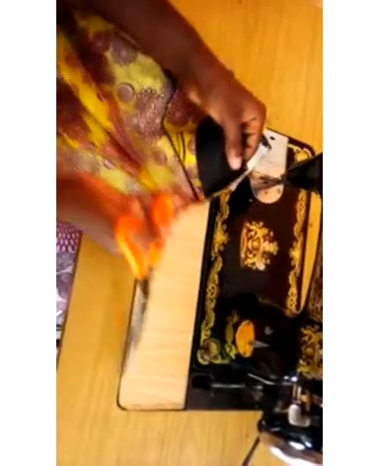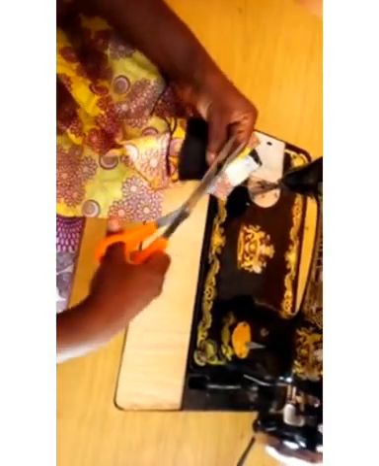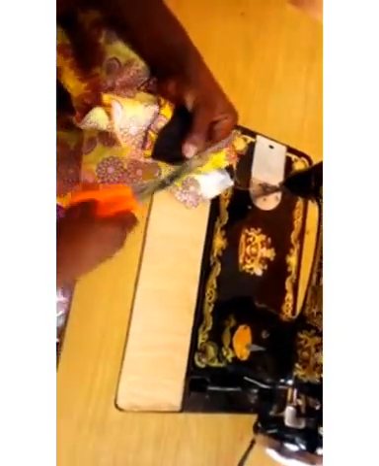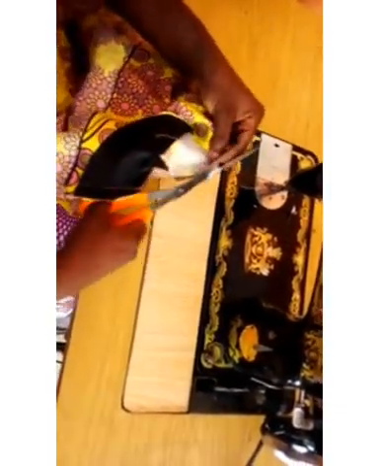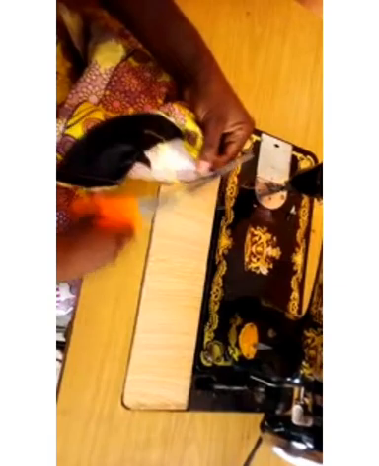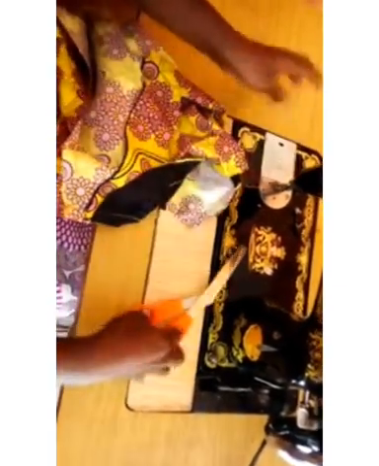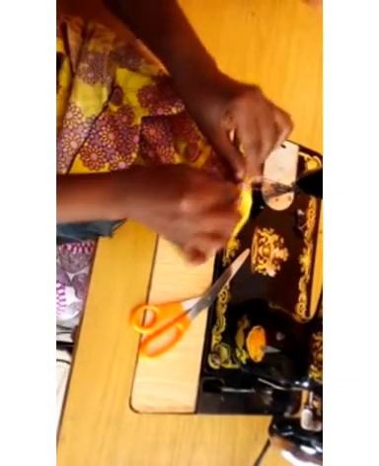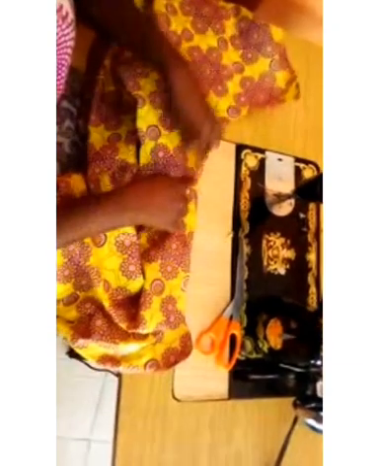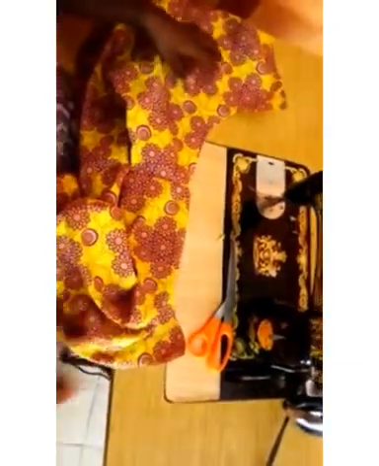So now, once you've sewn, you can then cut off the corners here. You cut off the corners before the seam line. This way, when you turn, you would have a smooth edge. There will be no bulge over there. So what you're going to do now is to join your sleeve to this point, to the armhole.